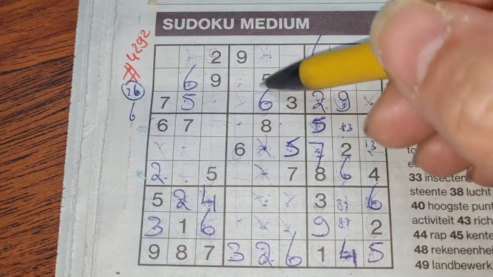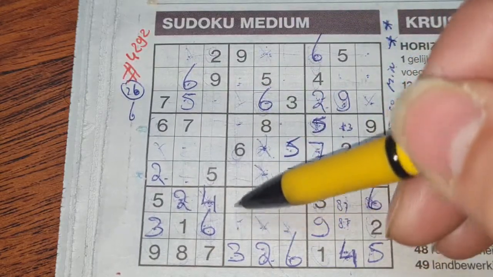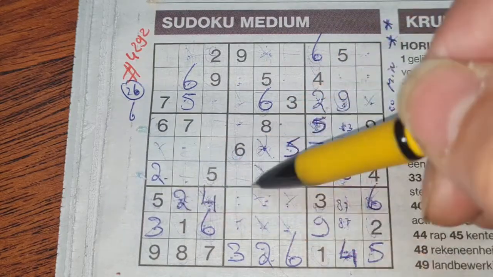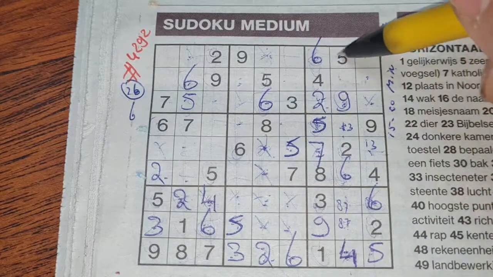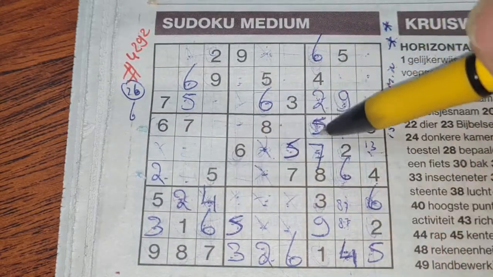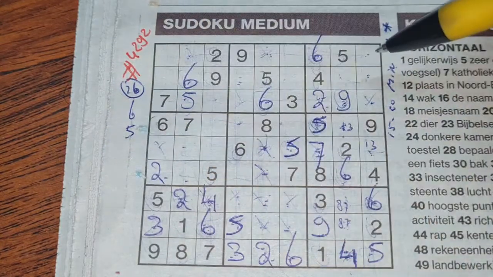5 in this column, 5 in the middle column. So the column next, the only 2 places left for the 5 should be here or there. We see there 5, no 5 there, 5 should be here. And all the 5s are used. I can see. This is number 2, number 5.